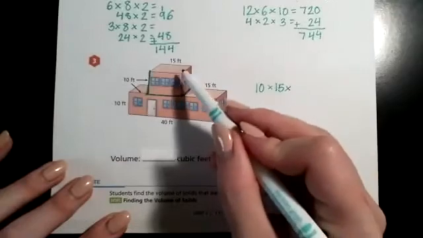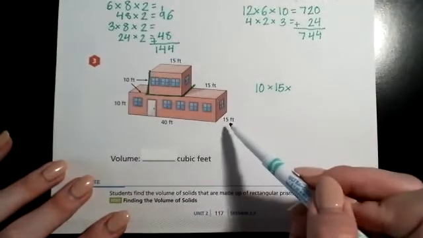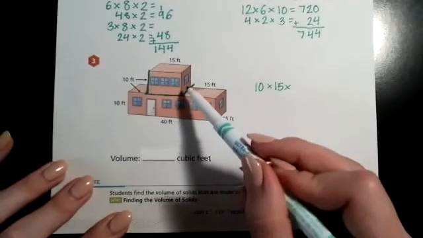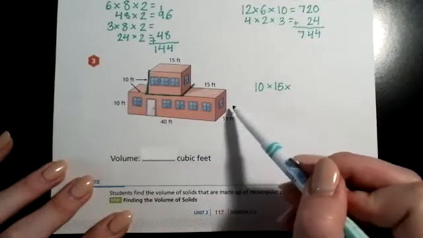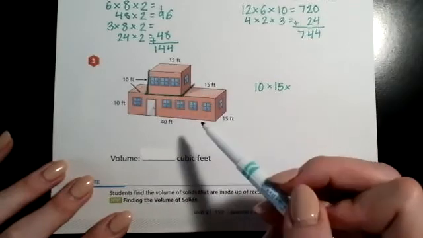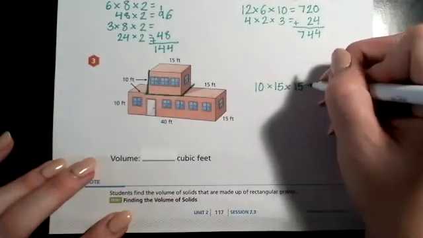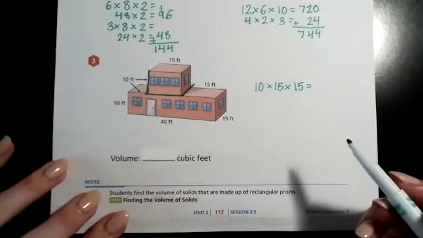And the width, oh, it doesn't give me a measurement here. Oh, but it does down here. And it looks like, according to my drawing, these are both going back the same distance. So if this measurement is 15, this one is also going to be 15. So I'm going to plug the 15 in there. Okay, so now I have 10 times 15 times 15.